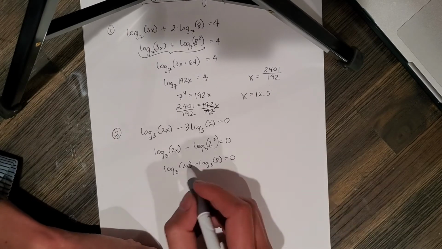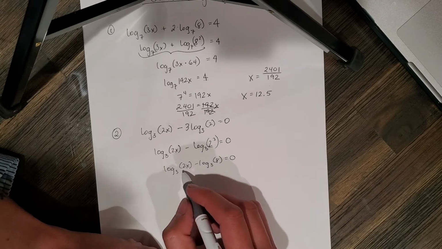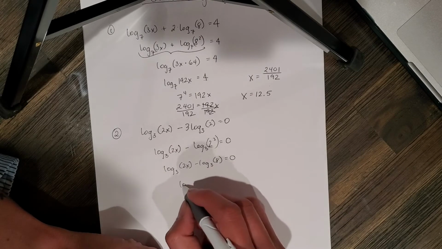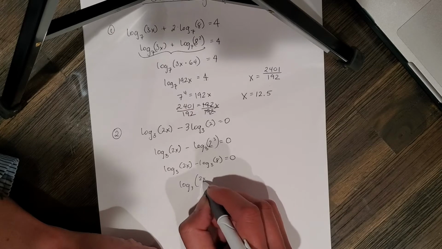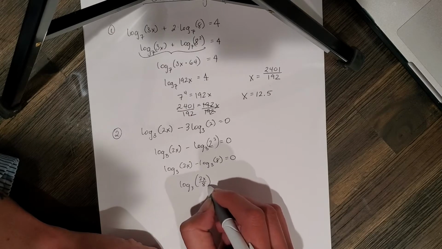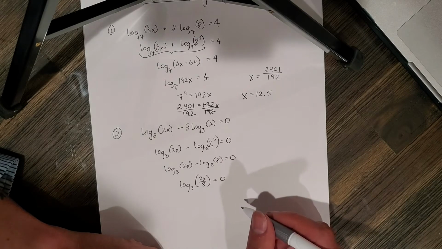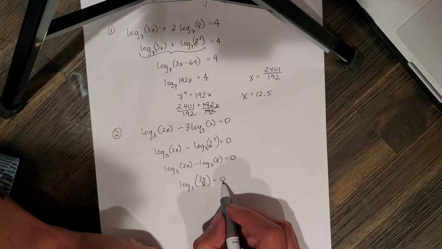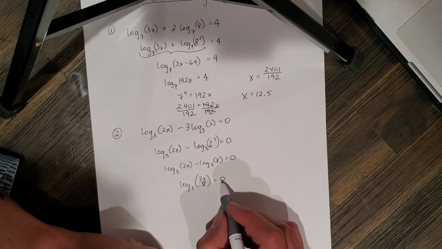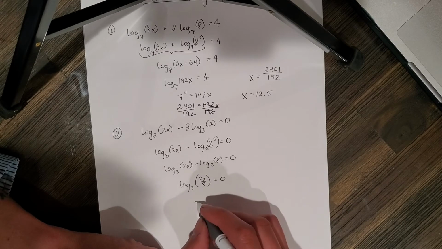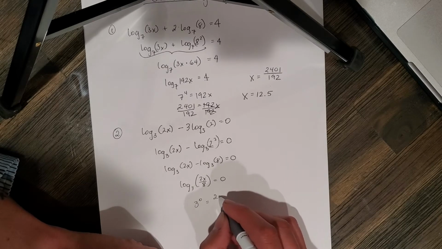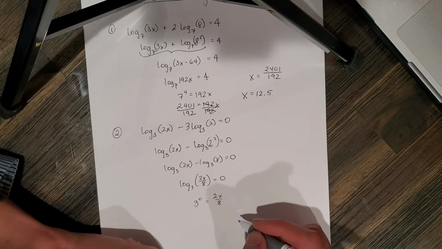Okay? So now, since it's subtraction, we're going to go ahead and divide here. So it's going to look like this. Log base 3 of 2x over 8 equals 0. Okay? And so again, this tells us the exponent, right? So this log is equal to 0. That means that 3 to the 0 power equals 2x over 8. That's what they're telling us.